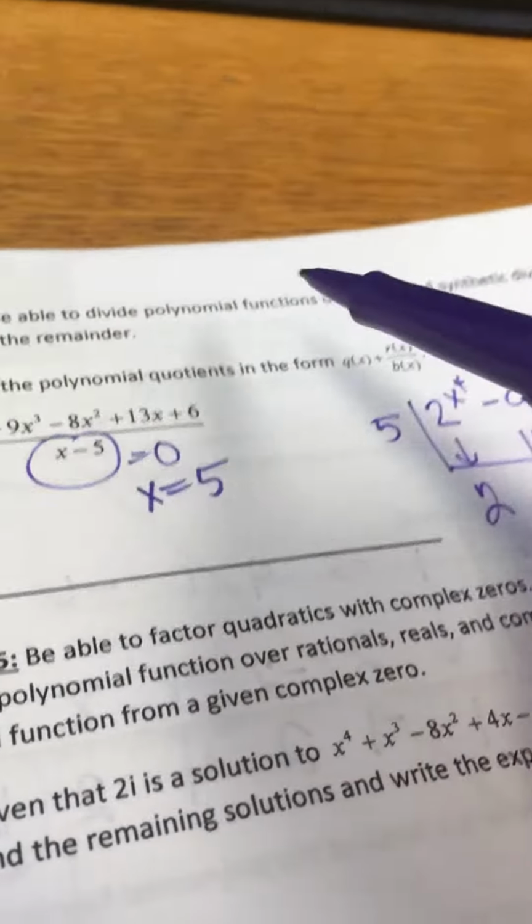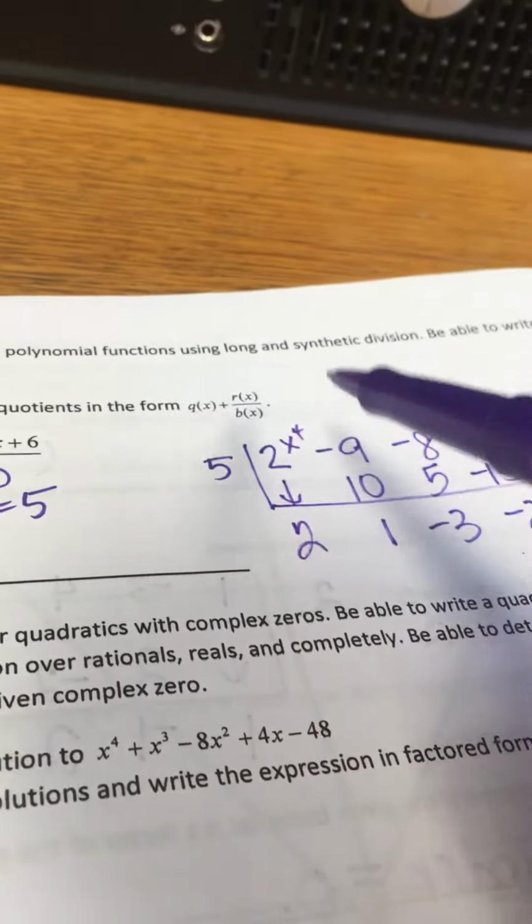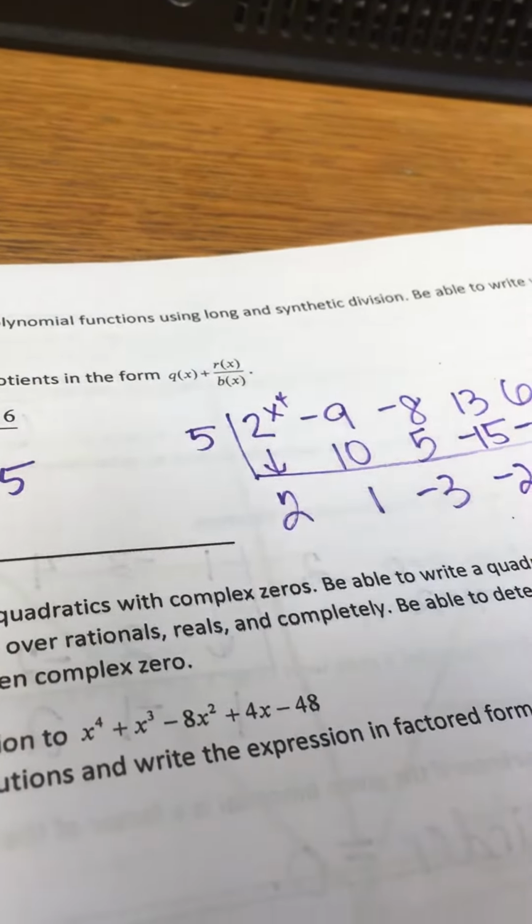So I'm not sure if there's a long division problem on there or not, but I will check it out and let you know about that.